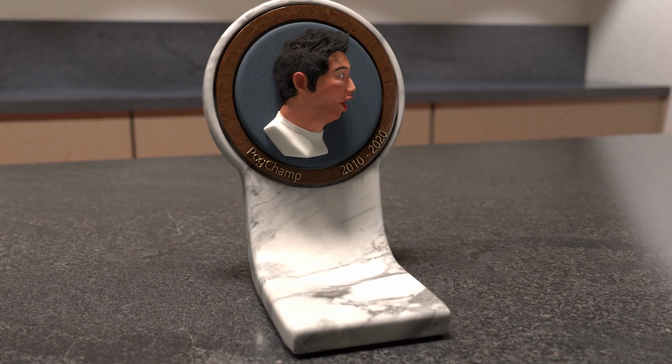Just to get some very nice renders, I modeled a basic kitchen in the background. It looks like a really basic kitchen. It looks like a kitchen from the 1970s. Now we have the head and our base. We've put them together, and this is the final object. This is it. Our 3D version of the PogChamp emote. R.I.P. brother.